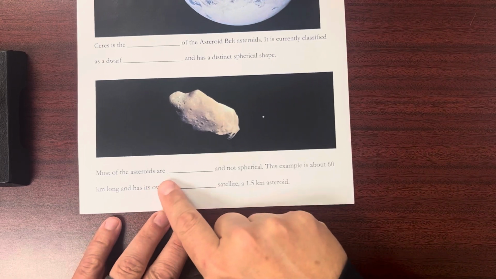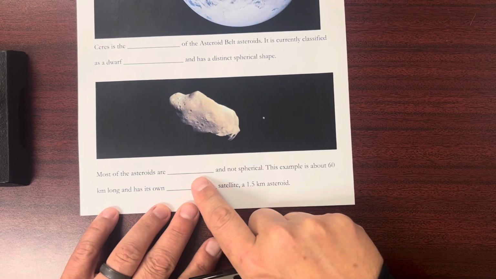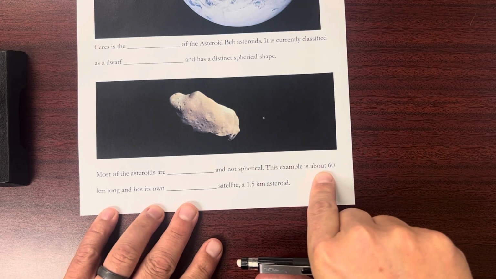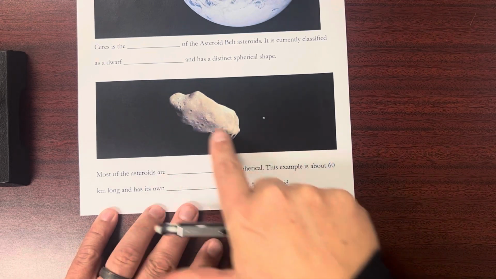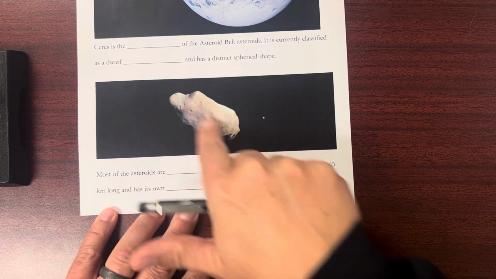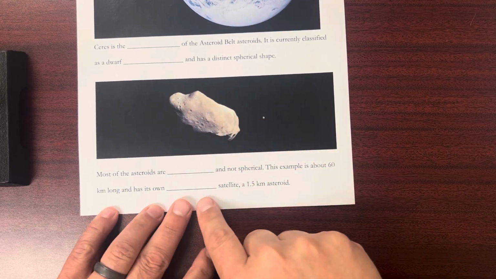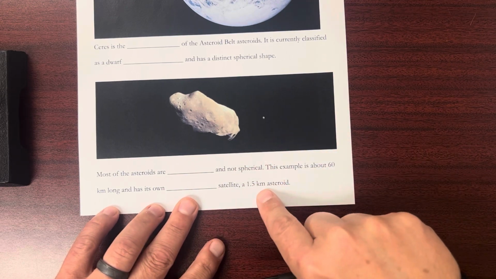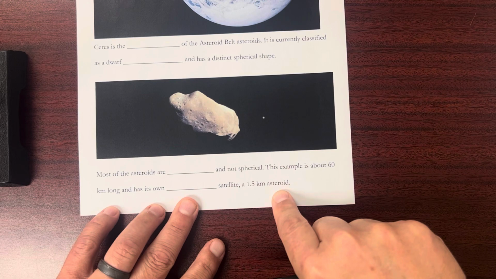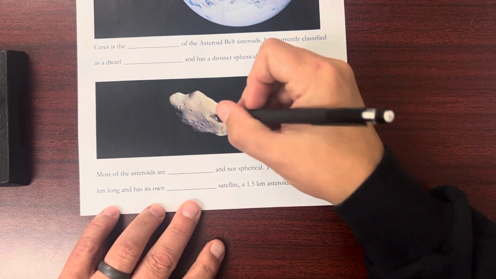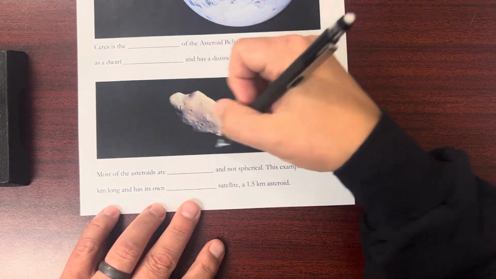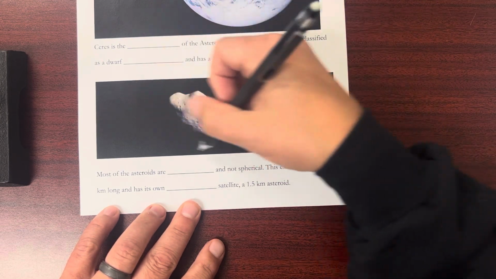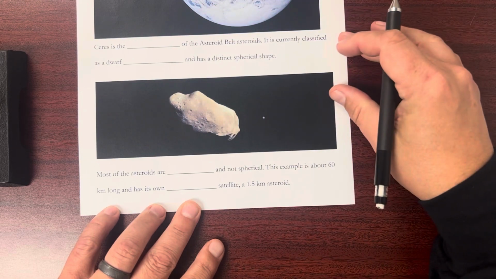So most of the asteroids are lumpy and not spherical. This example is about a 60-kilometer long. So this asteroid's about 60 kilometers long and has its own tiny, right there, tiny satellite, about 1.5 kilometers asteroid. And it's the gravity of this larger asteroid that attracts the smaller one. So that smaller one orbits around it or with it.